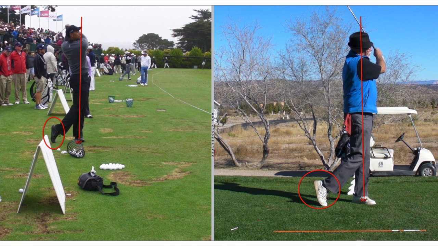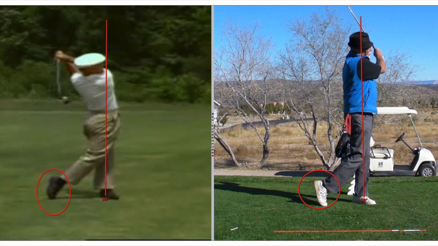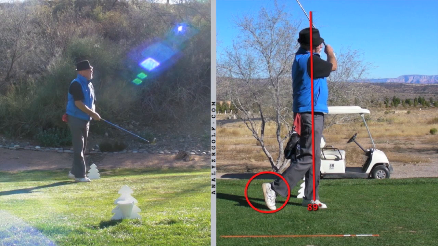This compares your finish to some of the pros. This is Tiger's finish. Now the goal is not to look exactly like Tiger or any pro. The goal is to achieve their fundamental of finishing on the left side. This is Rory's finish. This is Ben Hogan's finish. Now let's look at several of your swings with your new finish.